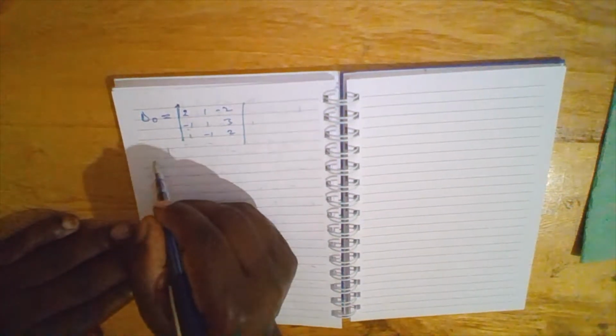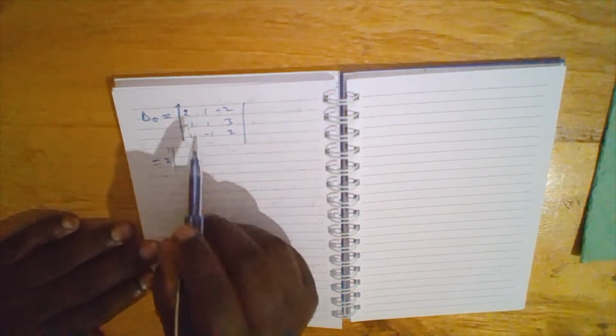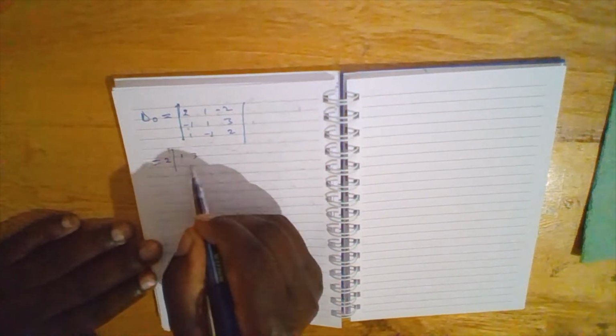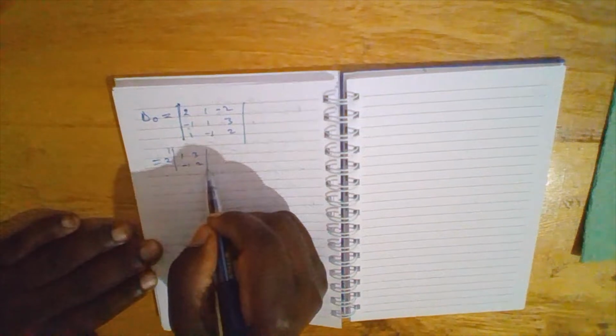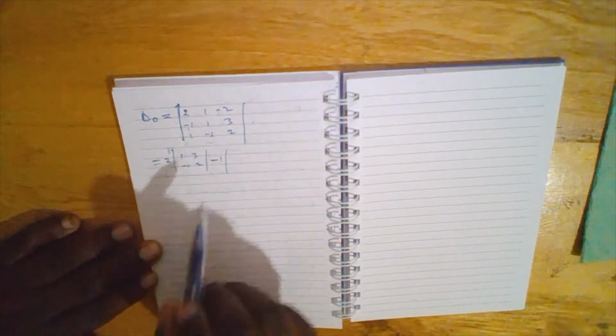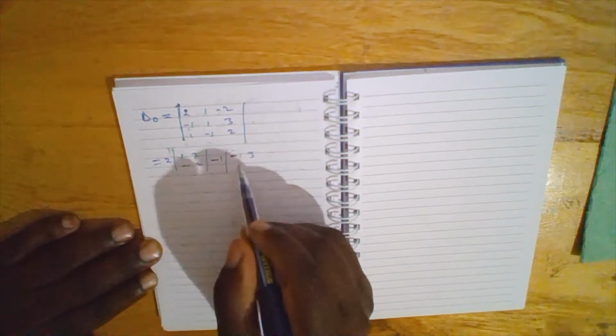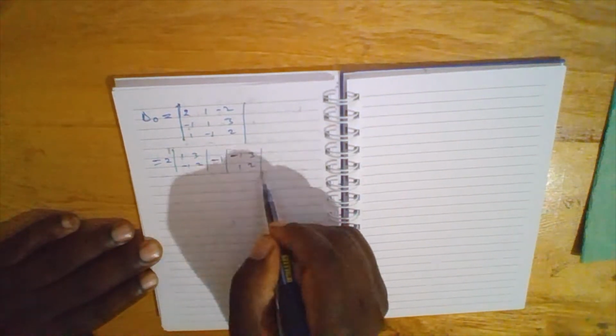So we expand this. This will be equal to 2 into 3, 2, negative 1, 2, 1, 3, negative 1, 2, minus 1. We plug that and that, so we have negative 1, 3, 1, 2.